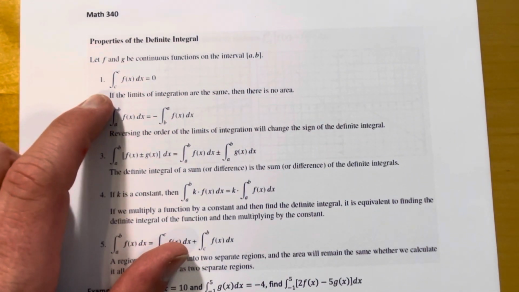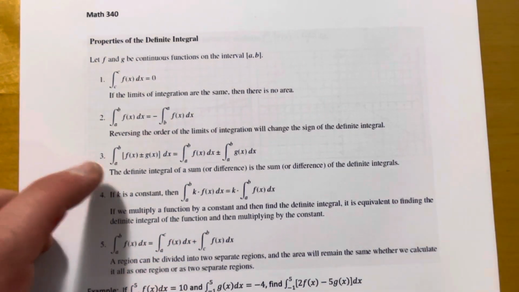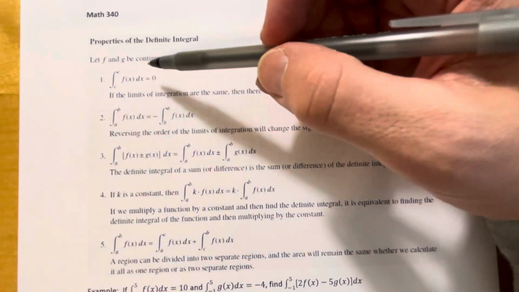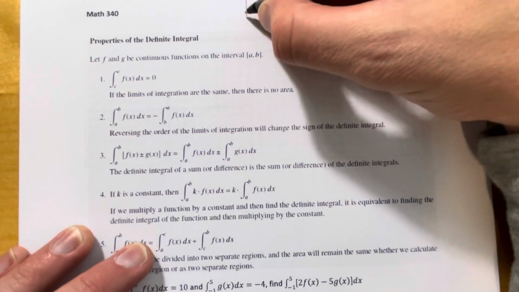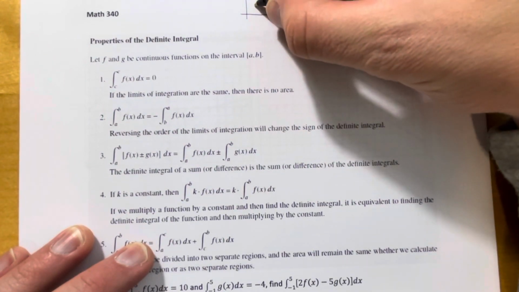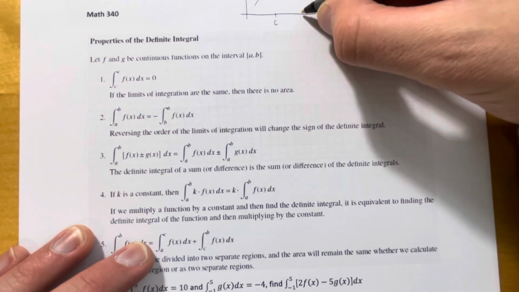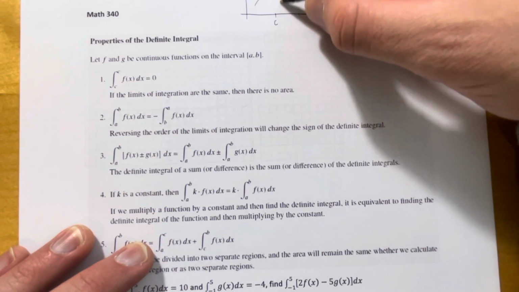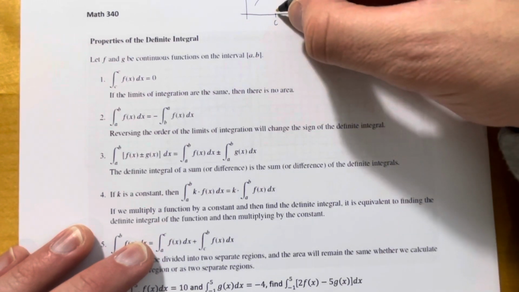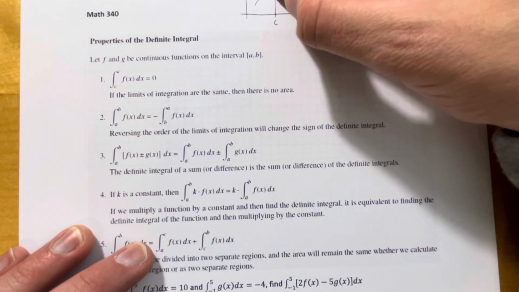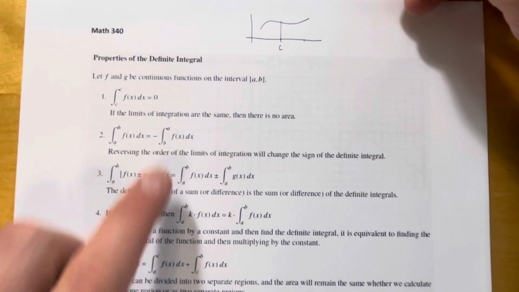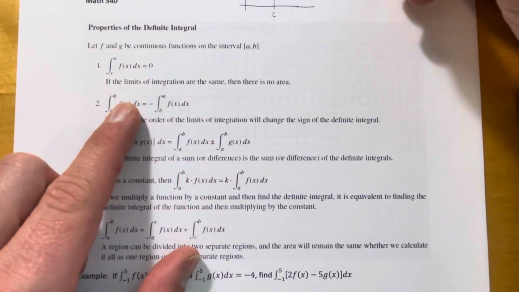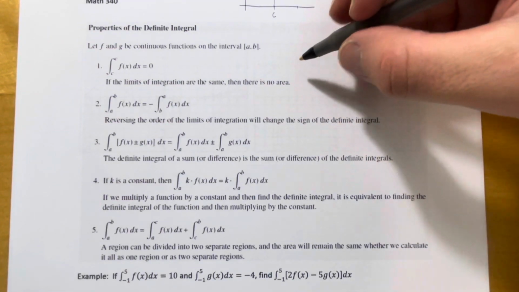Okay, first property: if you take an integral where the lower and the upper limits of integration are the same number, notice there's a c here and a c here, that will always equal 0. The reason is that if you think about a curve like this, normally you need a left and a right endpoint of your interval, say something over here, so that you have some amount of area between those two endpoints. But if the lower and upper limit of integration are the same, you're basically looking at a line going up to that curve, which has no area. So the area is 0. If the limits of integration are the same, then there is no area.